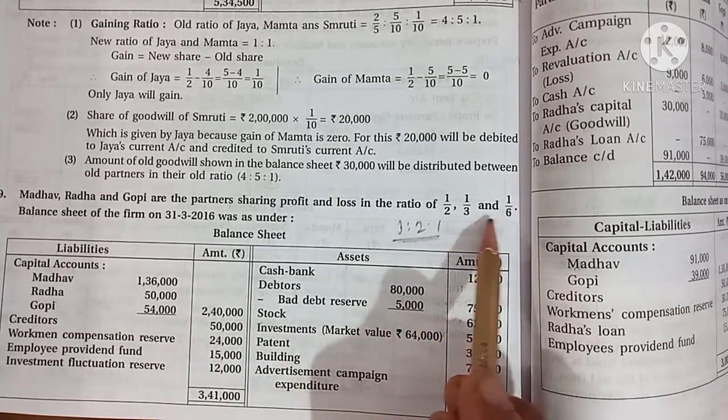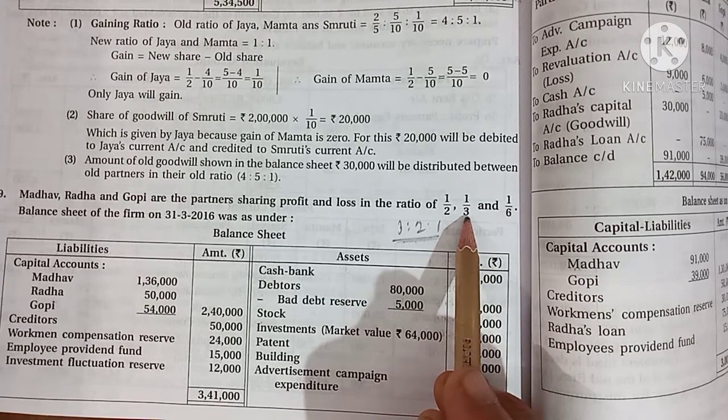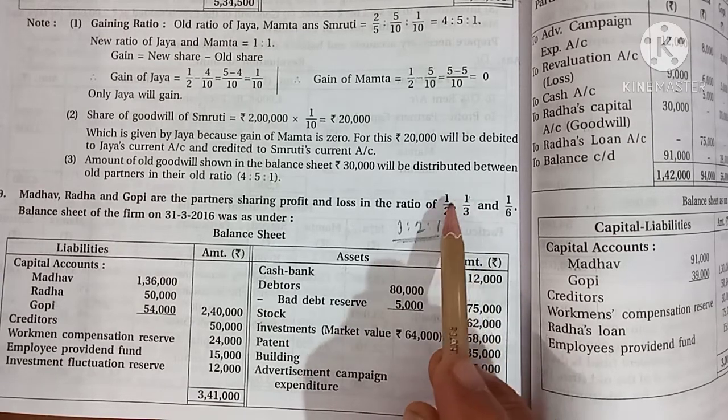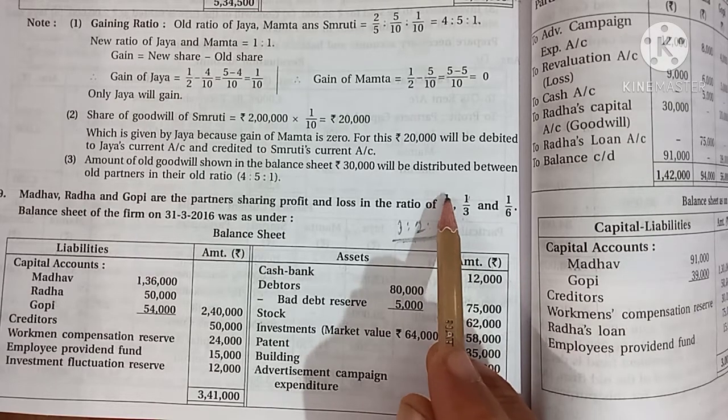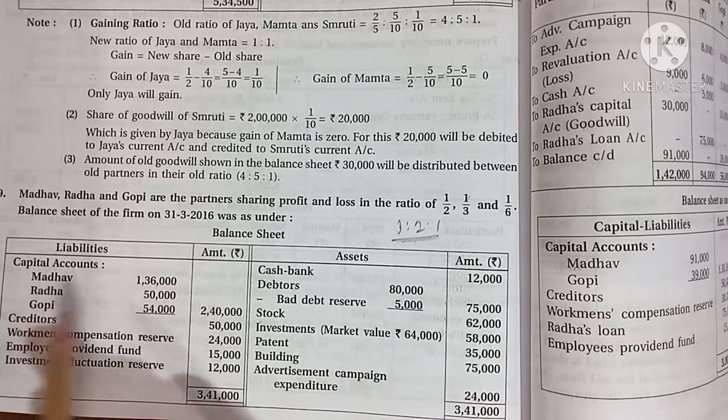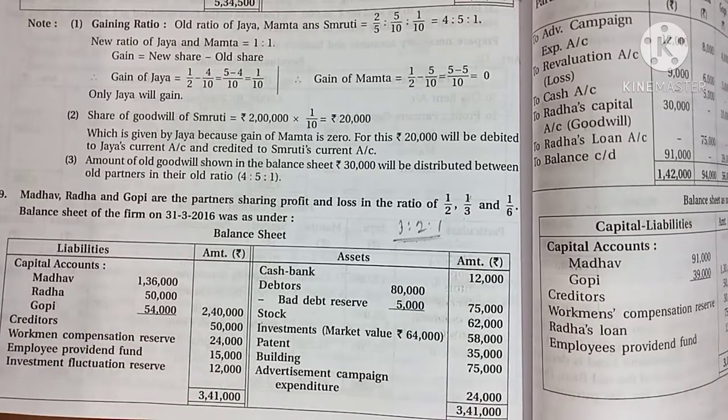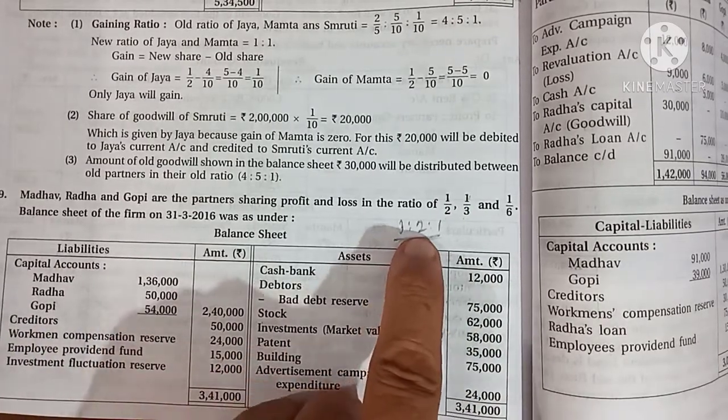Do you understand? Because this is already 6. If you want to make 6, you have to multiply by 2, so the numerator will be 2. And if you want to make 6, you have to multiply by 3, so the numerator will be 3. So 3:2:1. And who is going? R is going. That you will keep in mind. R's share is 2/6.